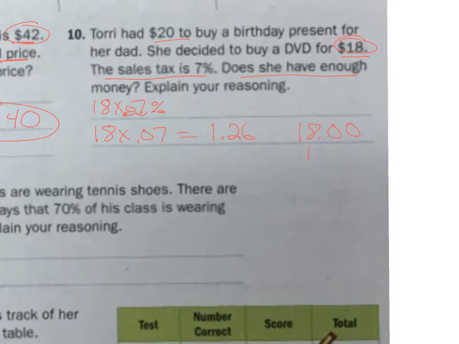If the tax is 1.26, I add these together by lining up my decimal. 0 plus 6, 0 plus 2, 8 plus 1 is 9, and 1 is 19.26. Now, she had $20. Does she have enough to buy it? She sure does. It's going to cost $19.26. She's going to have about 75 cents, actually 74 cents in change. Okay?